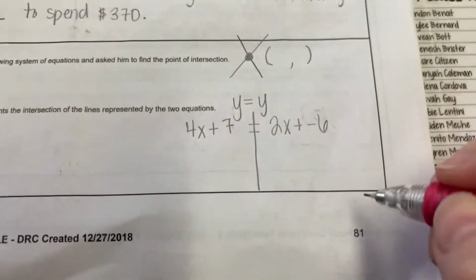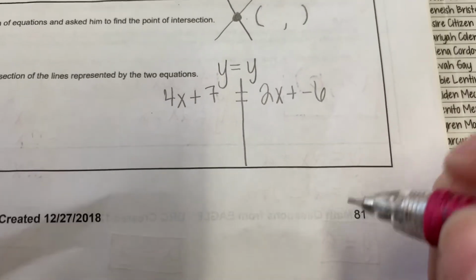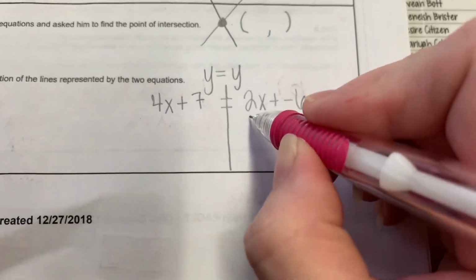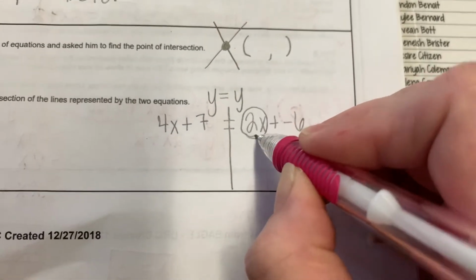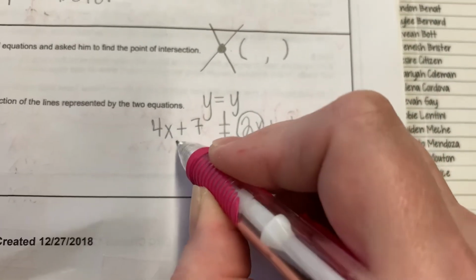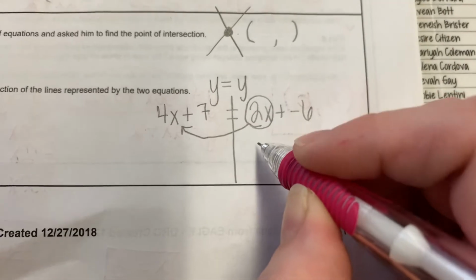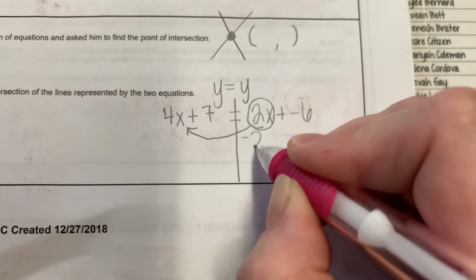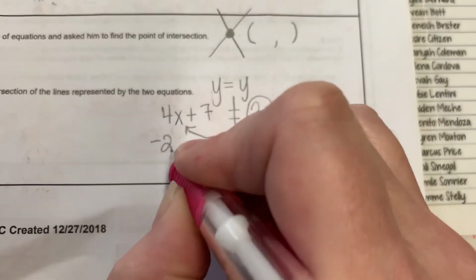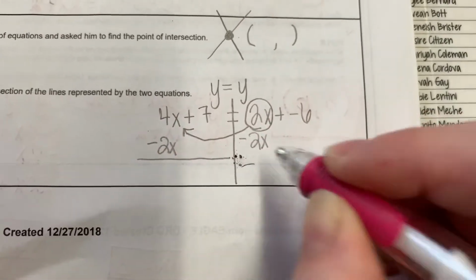So now I have to solve for the variable x. I'm going to start with the 2x on the right, and I'm going to bring it to the left side by taking the opposite of it. The opposite of 2x is -2x. And I'm going to write that on both sides of my equal sign.